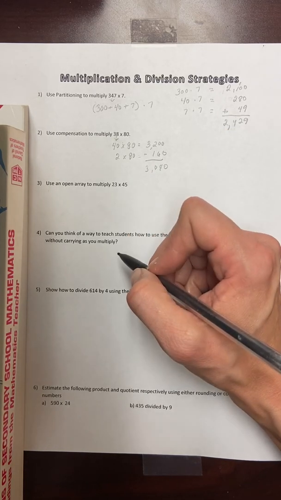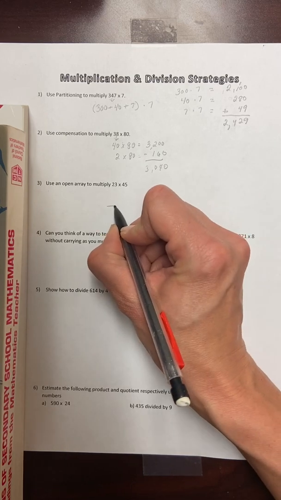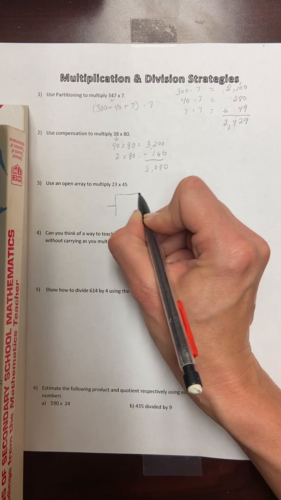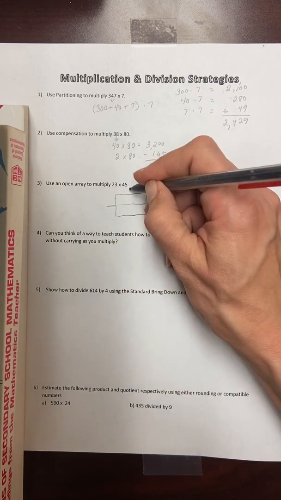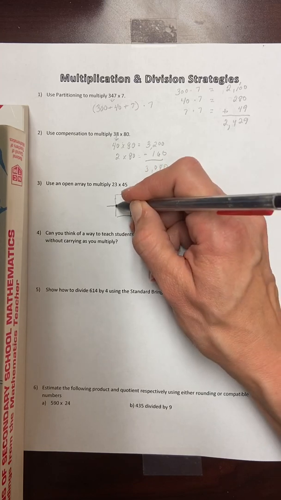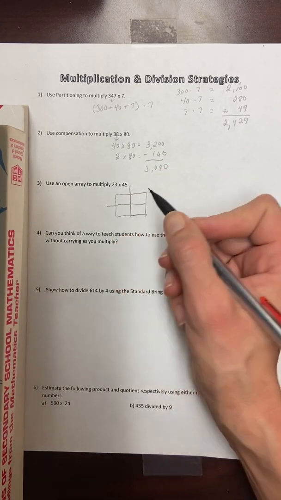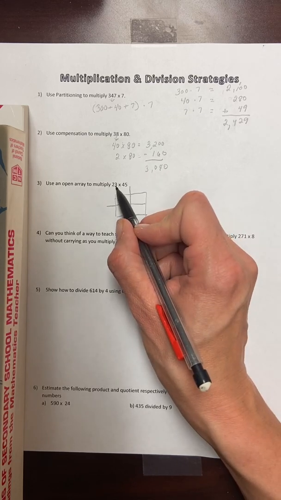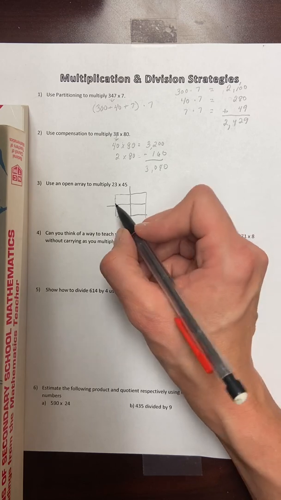Now we're going to use an open array to multiply 23 and 45. The open array is the distributive property at work too. In all honesty, it's the FOIL property, but the students have no idea that they're doing that yet. But once you do get to teaching students FOIL in 9th grade, you can say, hey, we've done this before and we've looked at an open array. How so? Because you break up each number into its tens value and its ones value, and you put them in each place.